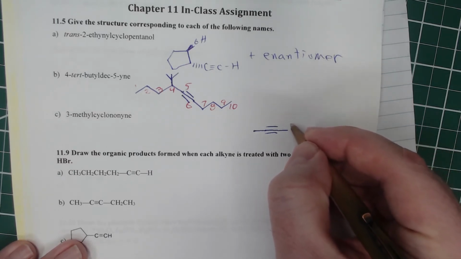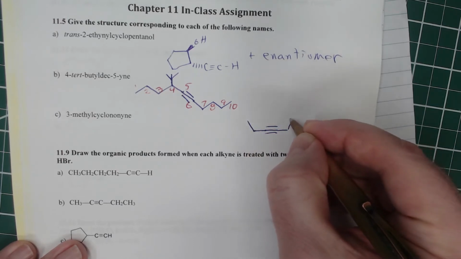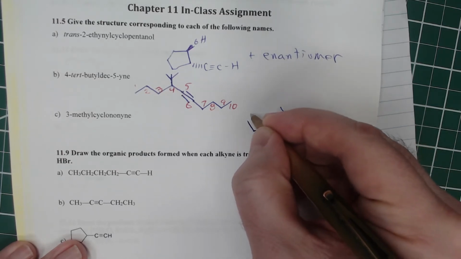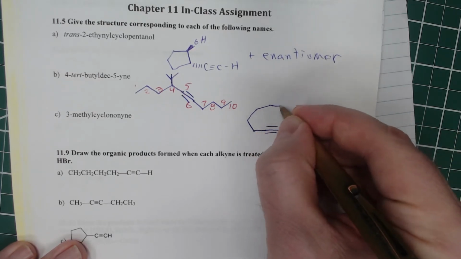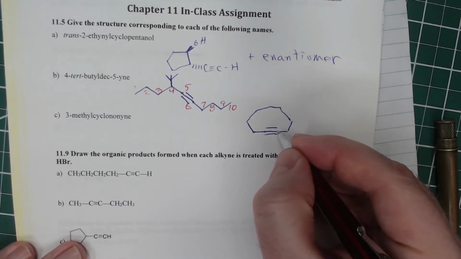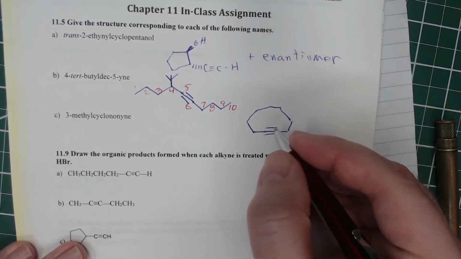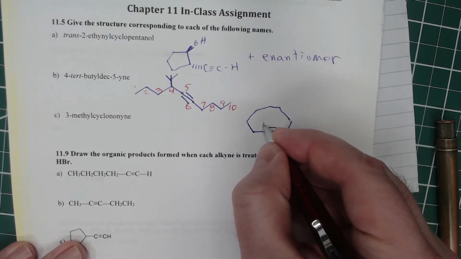So there's 2 of them. Go up, up, and then there. And I will number them because some of these are hard to see. It doesn't matter. These are 1 and 2, just like in the alkene.